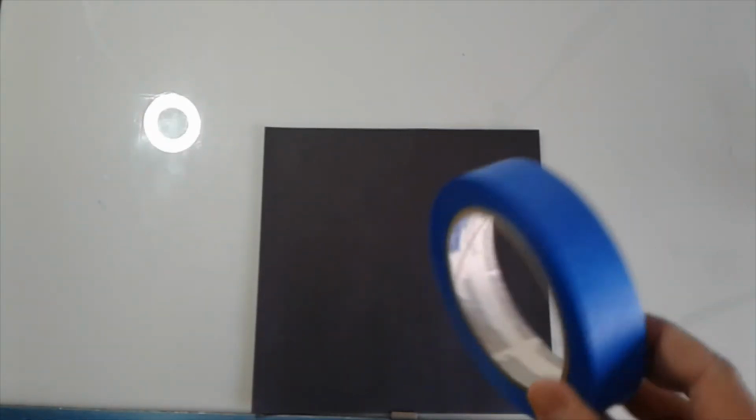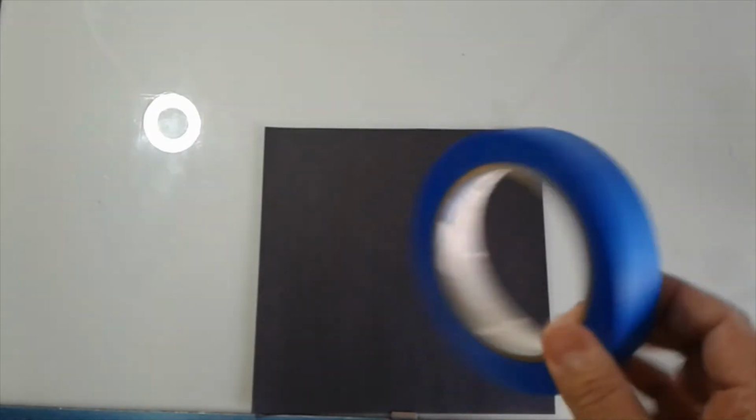So here's how we put it all together. Now you can do this one of two ways. One with glue or one with tape. And I would suggest masking tape. Scotch tape will work, but masking tape has a little more to it that's going to help you out, make it look a little bit more three-dimensional.